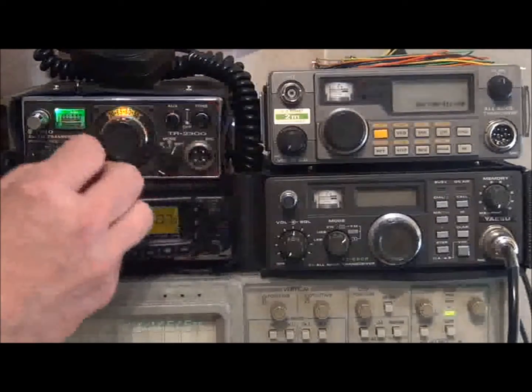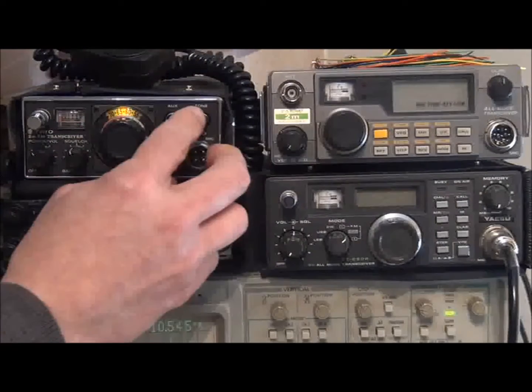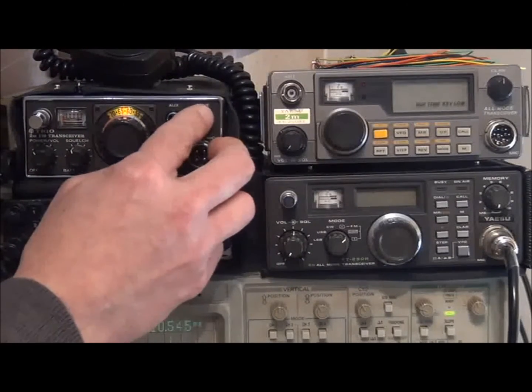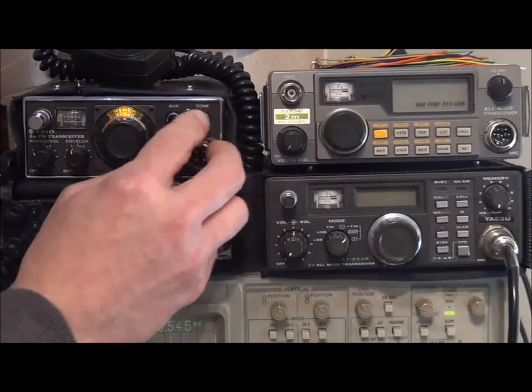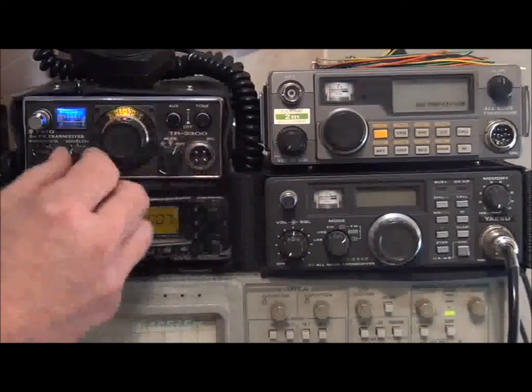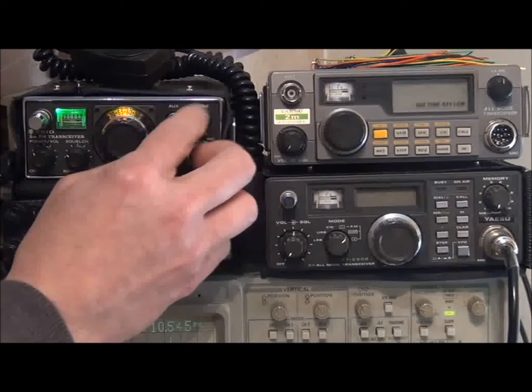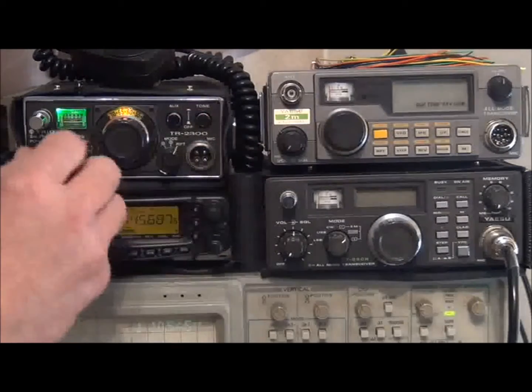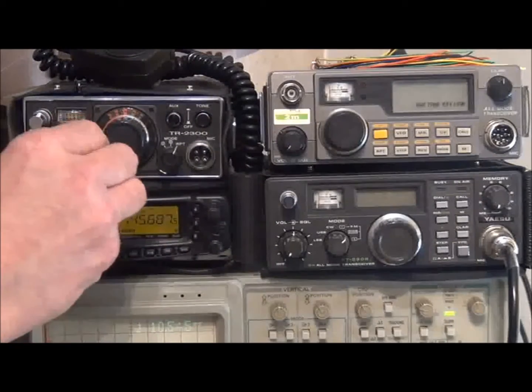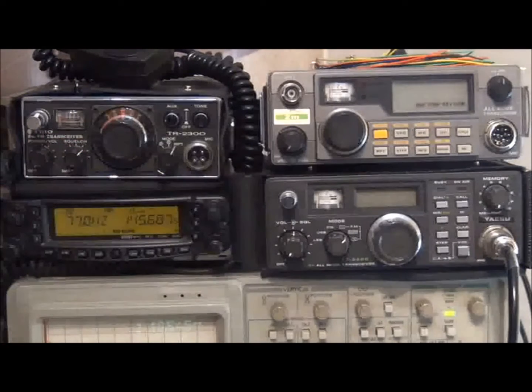And I've used the tone button in this case on this particular radio just to select the tone frequency. So we can see it visually there, and we can hear it audibly if I open the squelch. Okay, so the next test, of course, will be to just test it through a repeater.